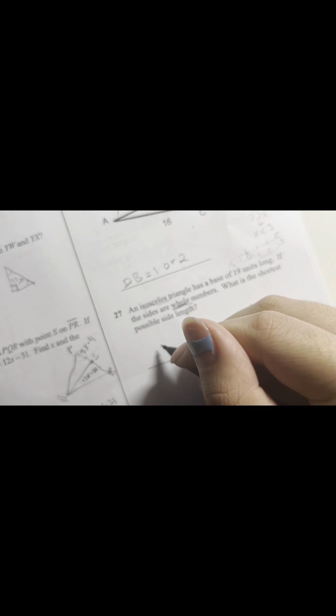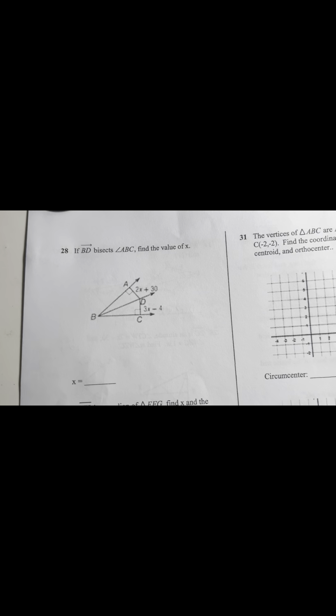So X is greater than 9.5. Okay, and then it says whole number. So X is larger than 9.5, but a whole number doesn't contain decimals, so we know that the answer would be 10, because the whole number that is larger than 9.5, right next to 9.5, would be 10. So 10.